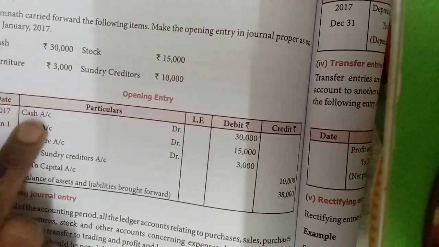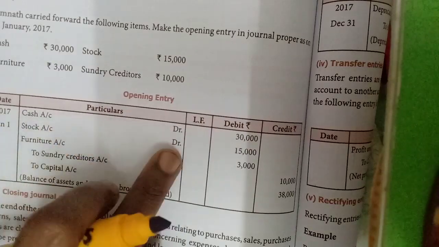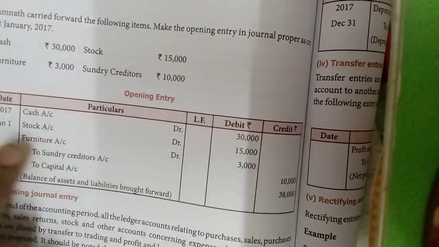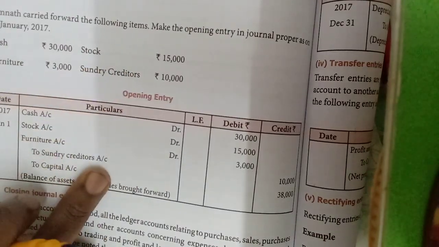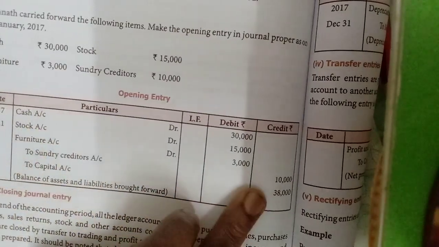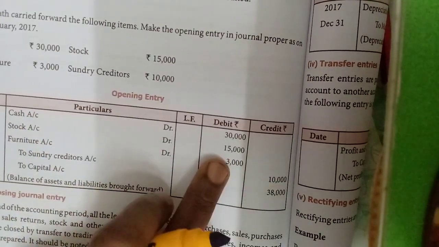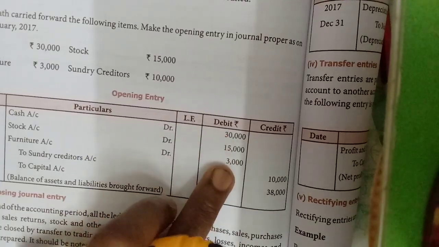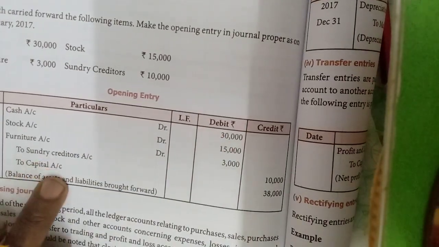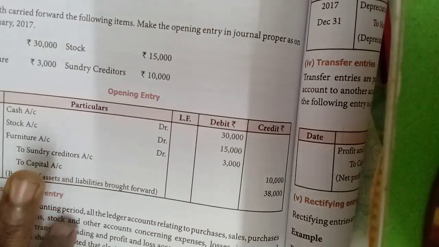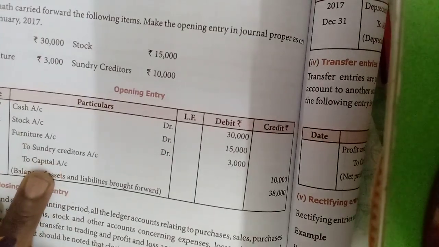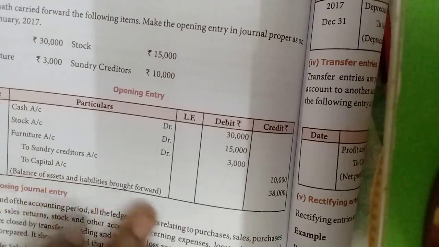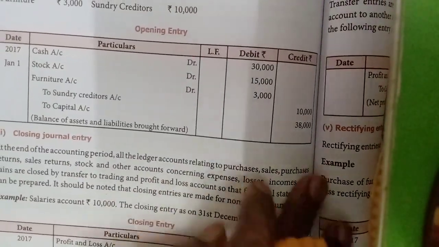Then cash, asset, cash account debit. Stock, asset, stock account debit. Furniture, asset, isn't it? So furniture account debit. Sundry creditors, liability, so to sundry creditors. Then if you add, we will get here 10,000, but here 48,000. So the remaining amount will be the capital, because liabilities plus capital is equal to assets. Capital is not given, so we need to calculate the capital. Balance of assets and liabilities brought forward. Okay, you have understood the opening journal entry.